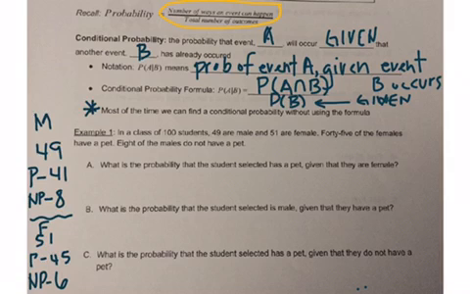What is the probability that the student selected has a pet given that they are female? Our fraction is the number of ways that event can happen divided by the total number of outcomes. When we know something has already occurred, that may affect the top of our fraction, the bottom, or both.